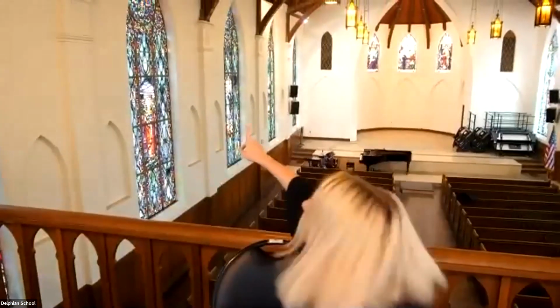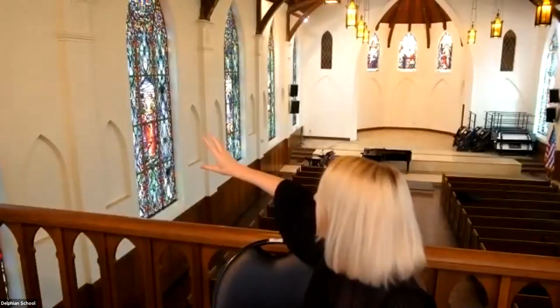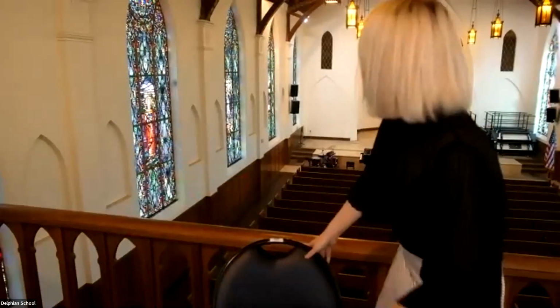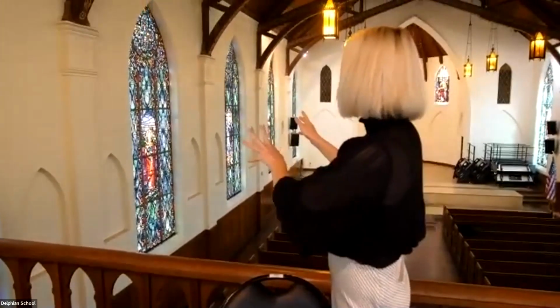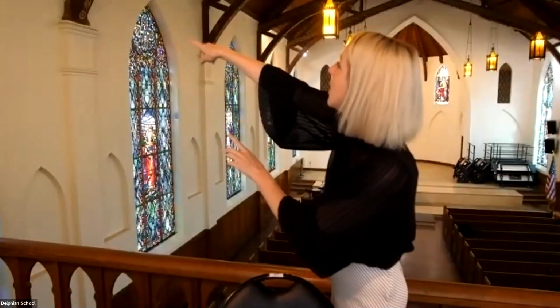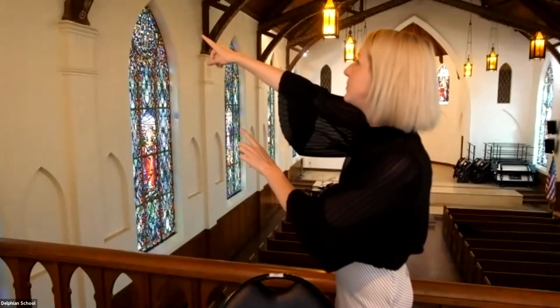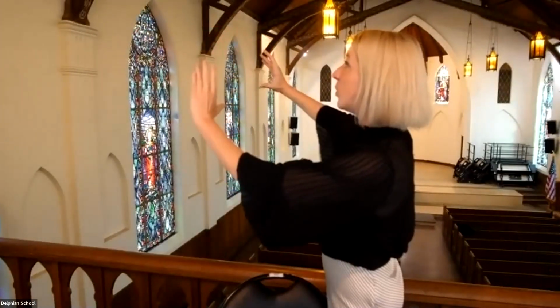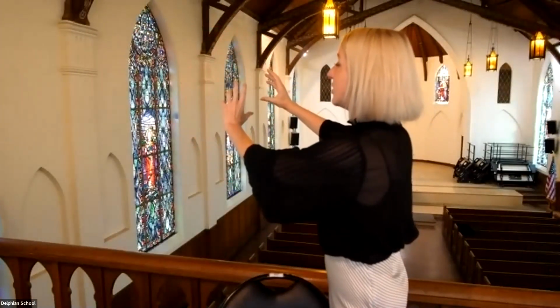So you can see in the windows, hopefully, that there's a different person in each window, and those are like a story from the Bible, and each one of these people are a certain specific person. And then you can also see at the very top of each window, there is a rose. And there's actually 3 roses. There's a big one in the middle, and then there's 2 that are kind of on the sides.